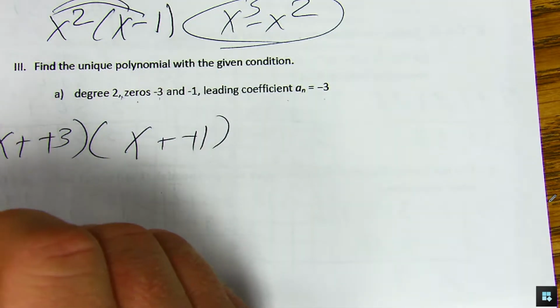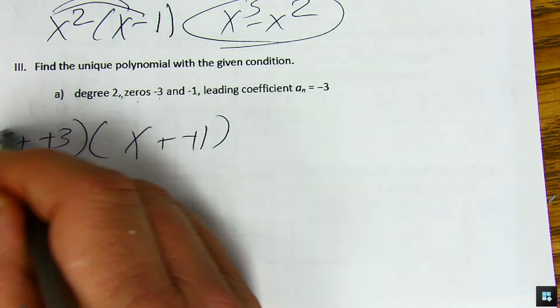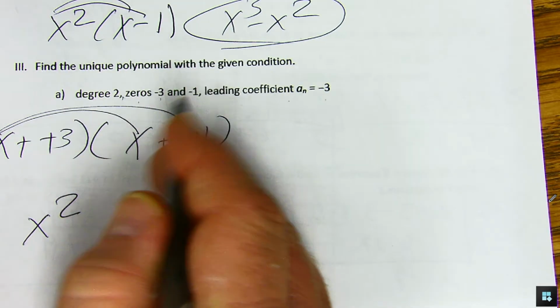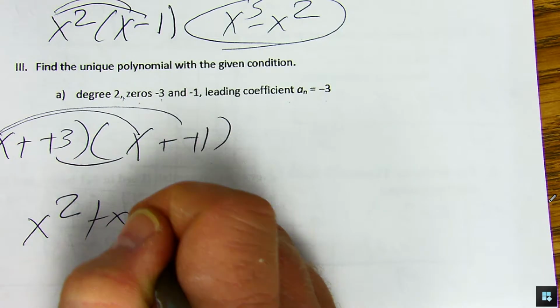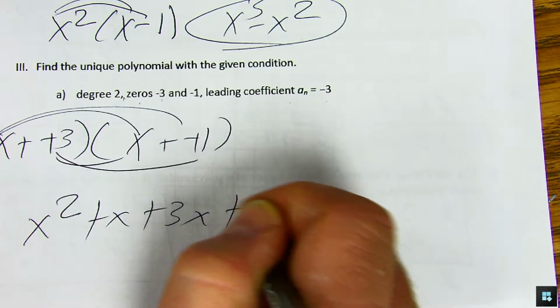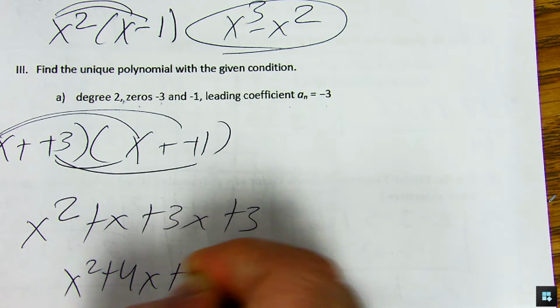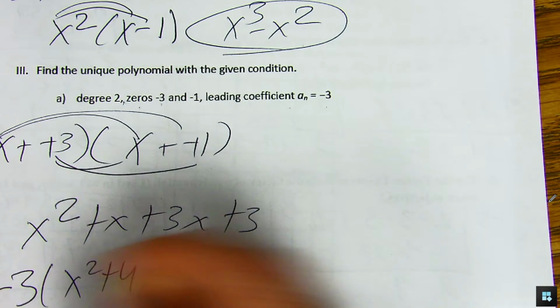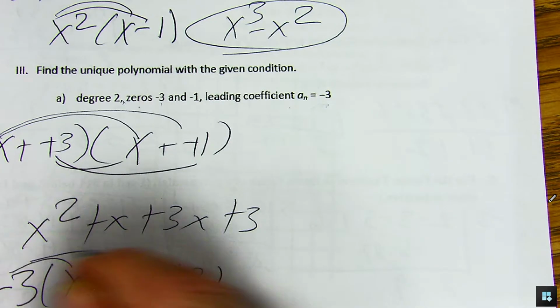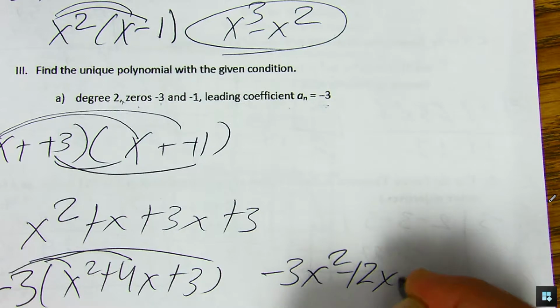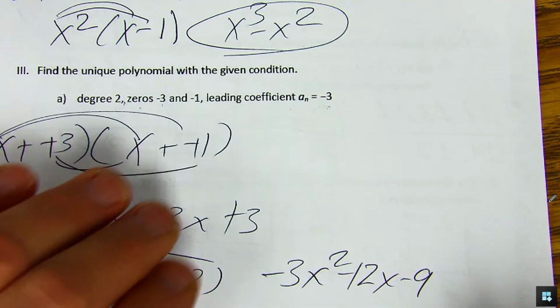So I get x times x, x squared, plus x, plus 3x, plus 3, which is x squared plus 4x plus 3. And then don't forget your negative 3 leading coefficient, so distribute it in now. Negative 3x squared minus 12x minus 9. All right, turn the page.